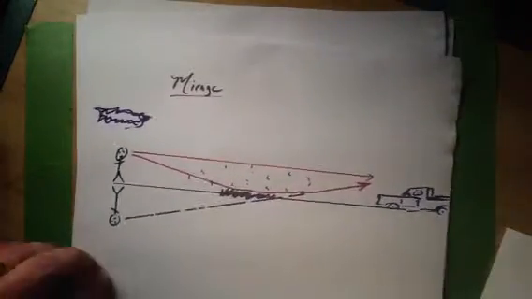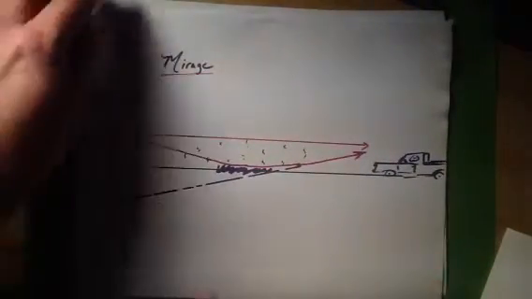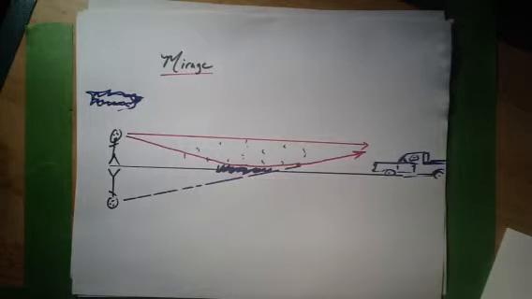We'll talk about lenses in another video, thin lenses and what to expect with that. We'll talk about converging lenses, and we'll talk about diverging lenses, probably in 2 different videos.